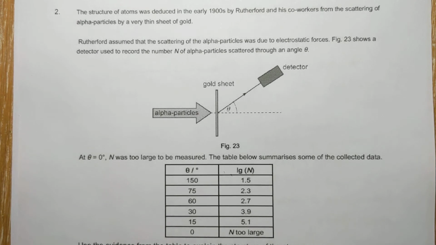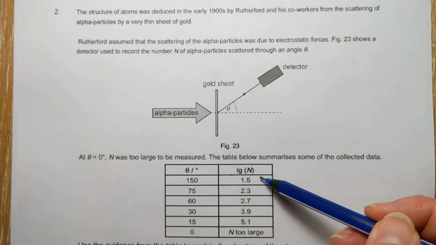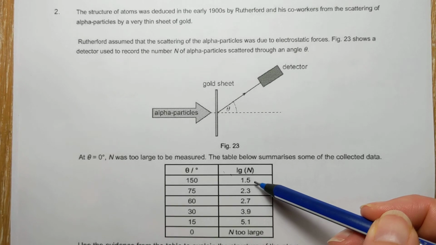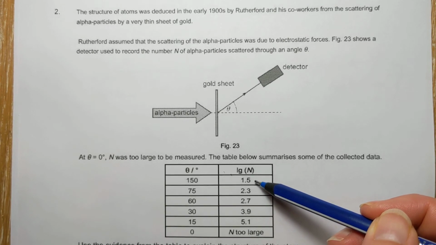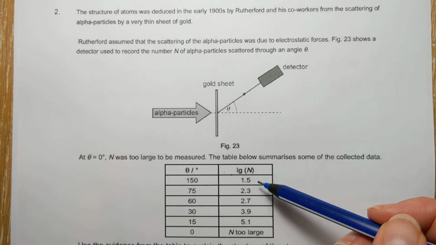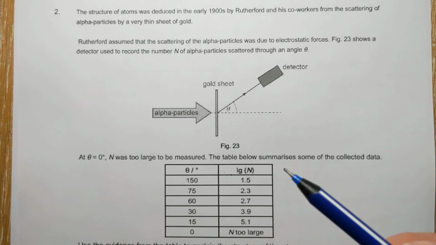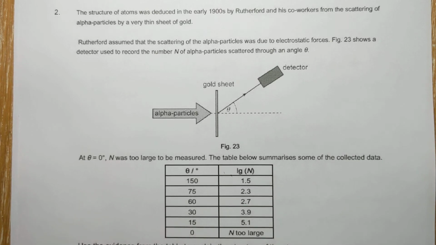Right then, so for 3 marks, the first mark is for saying that most of the alpha particles went straight through without any deflection, and so most of the atom must be empty space. The second mark is for saying that some were deflected by more than 90 degrees, so there must be a nucleus, or there must be a concentration of matter inside the atom. And then the third mark is for an extra detail. You could have said the nucleus is very small compared to the atom, or you could have said that most of the mass is concentrated in the centre, or the nucleus is very dense, something like that.